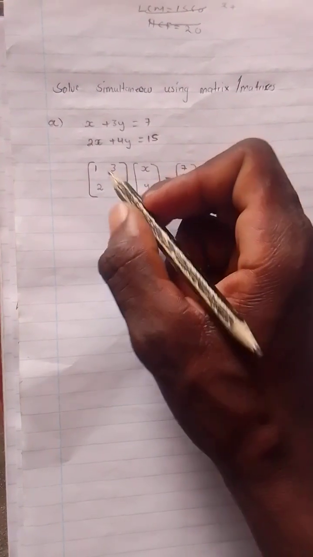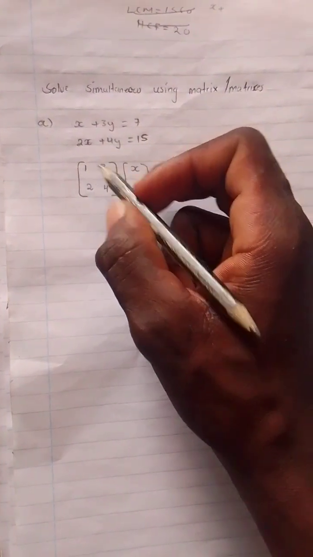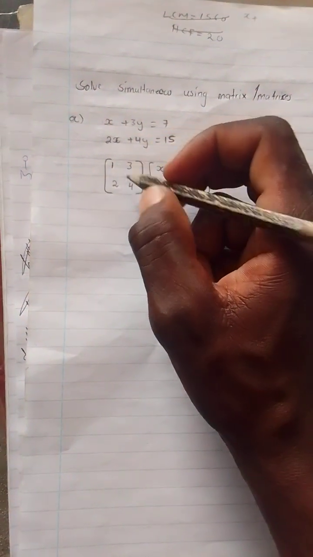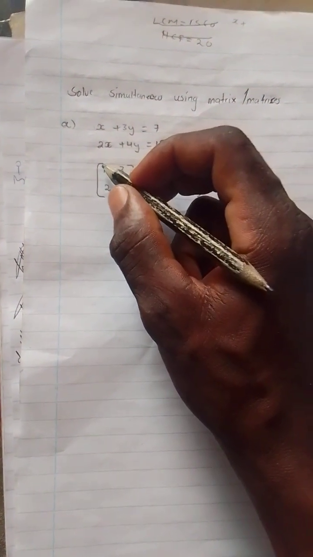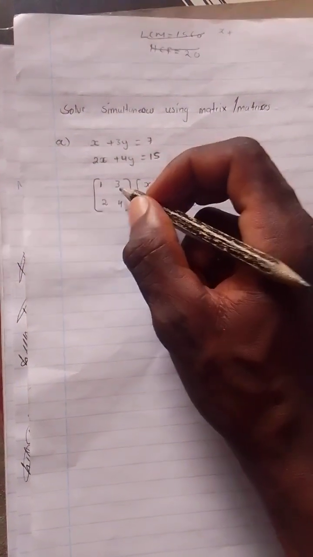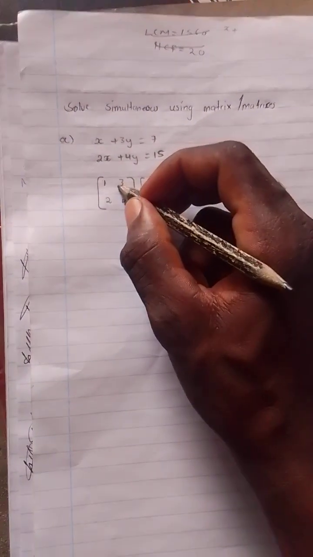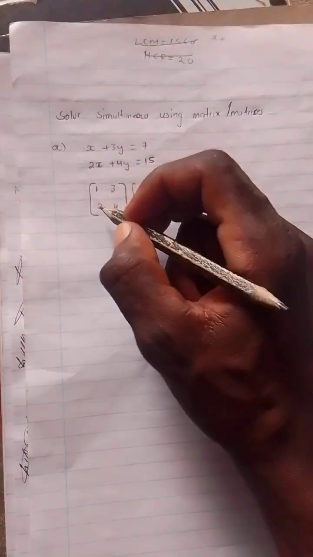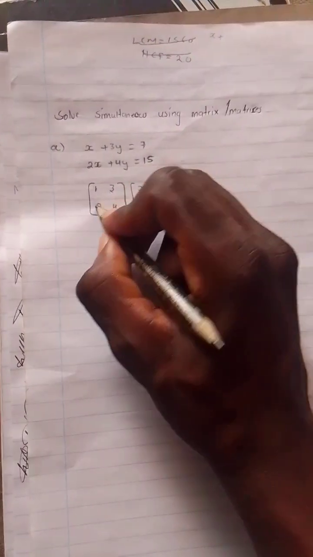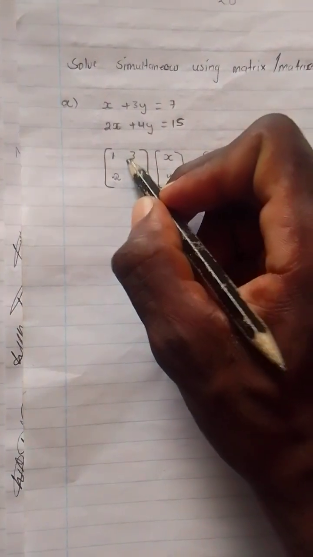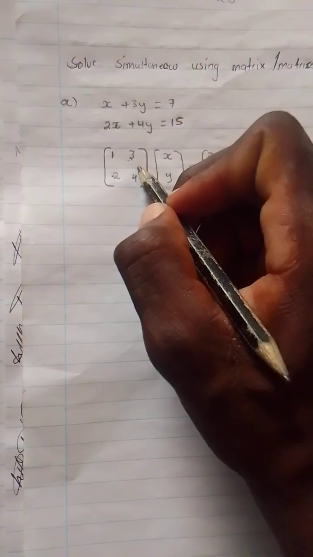First, it's up to you. You can change here. These two numbers change position, but these two numbers change the sign. If it's positive, now it becomes negative, or if it was a negative 2, it becomes positive. And then here positive 3 becomes negative. It was negative 3, then becomes positive.